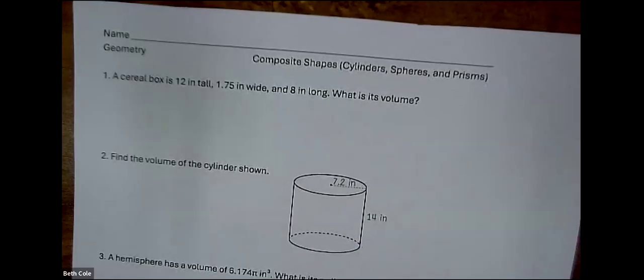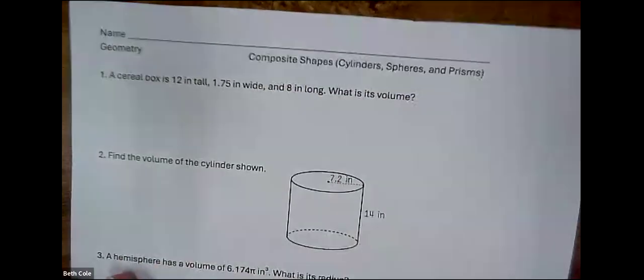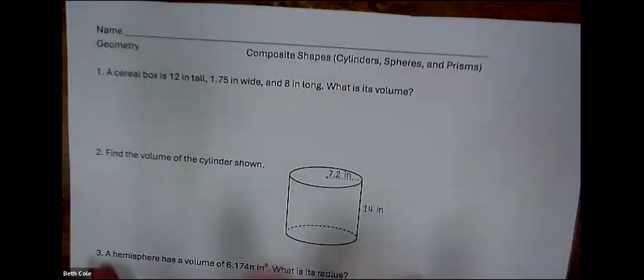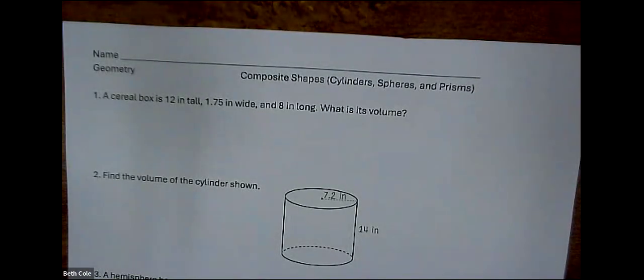Formulas today. We've kind of done all the formulas that we need. We're going to do what are called composite objects. It means you take two shapes and put them together. I made the front of this review, so this is not new. The front of the sheet is review. On the back, we're going to do some composite shapes, okay? So the front of this is simply review.